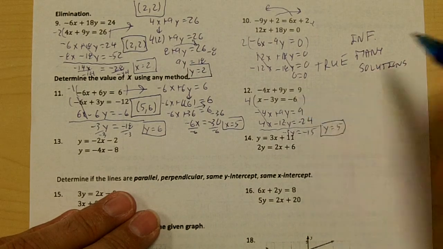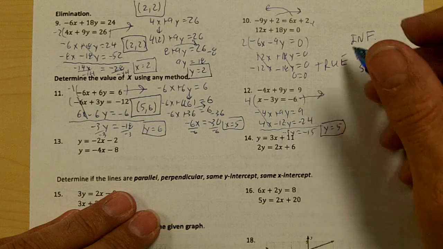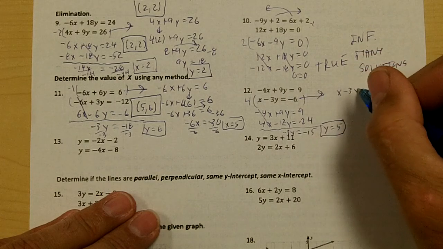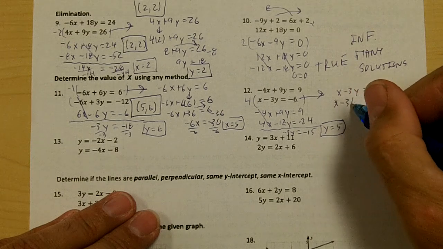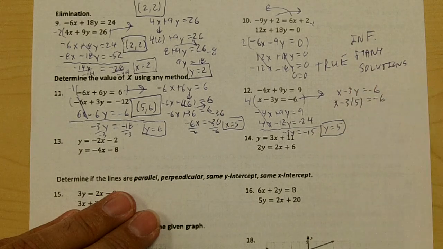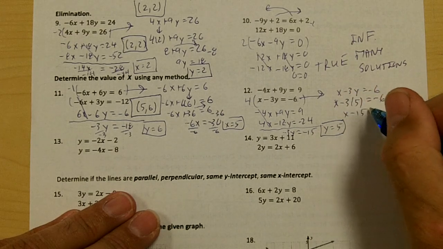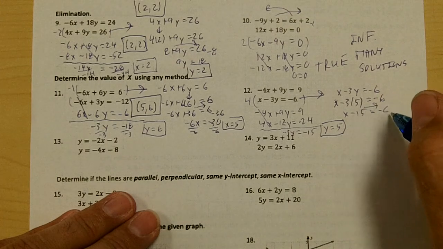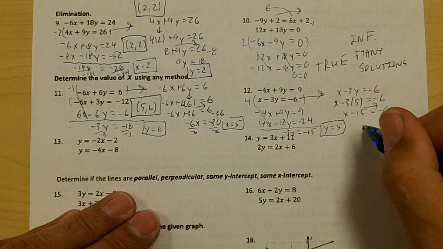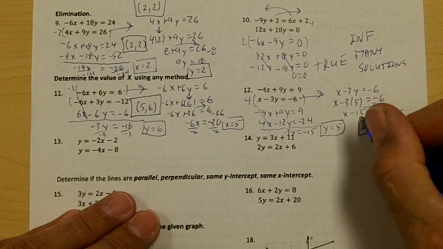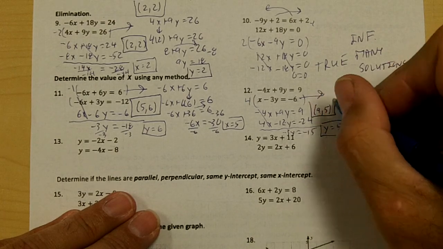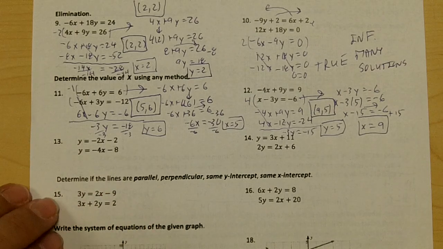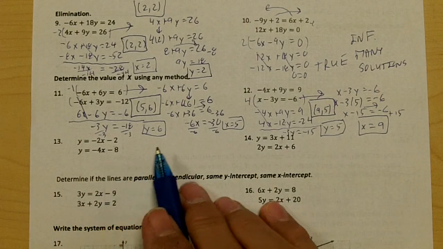And this equation has a little bit smaller numbers, so I'm going to write it over here. X minus 3y equals negative 6, and I'm going to replace my y with 5. So x minus 15 equals negative 6. Move over the negative 15. My x will be 9. So my answer is going to be 9, 5. Let's do number 13 and 14.